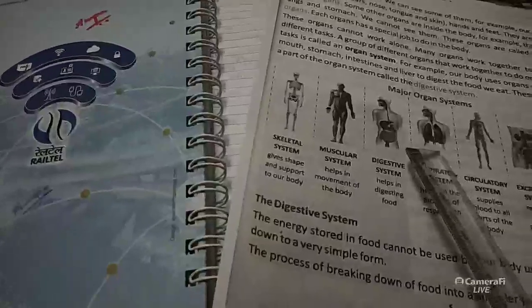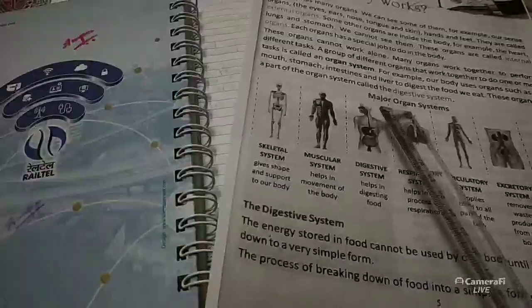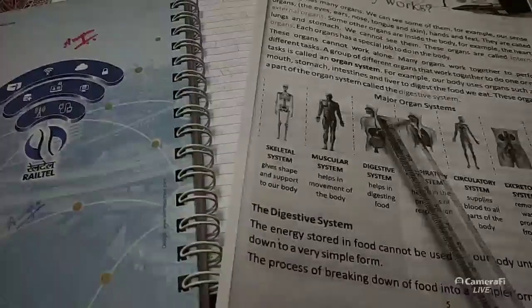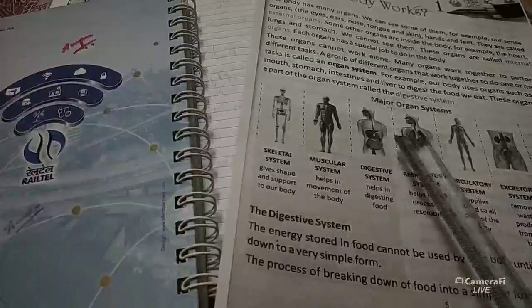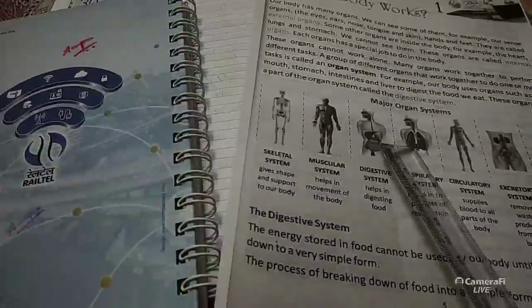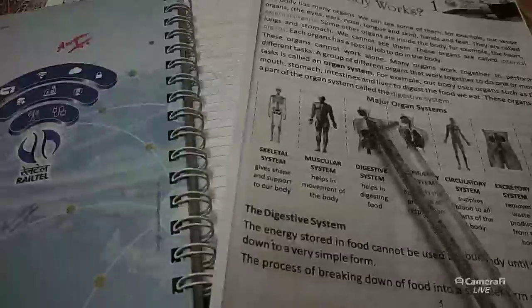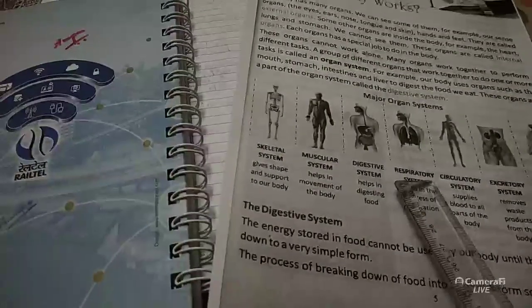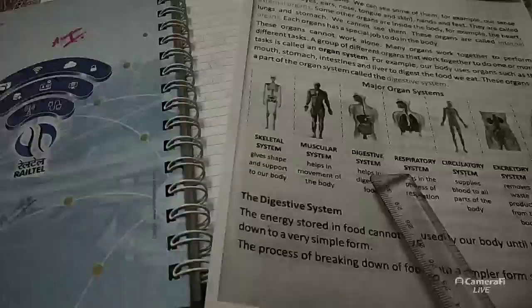Next part, respiratory system. In the respiratory system, we can see our nose is functioning here. Nose is playing a role. This is an external organ, and one is an internal organ, that is our lungs. We can't see our lungs from outside. So these two or three organs compose our respiratory system. These organs function together to perform one task, that is breathing. So this is the respiratory system.